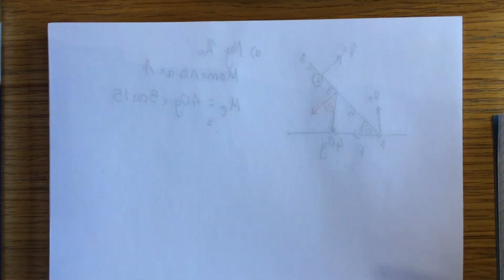So, the fact we're dealing with a rigid body now means that we can also look at moments. What we've got to remember for a static rigid body, when it's in equilibrium, is that it's stationary, the resultant force in any direction is 0, and the resultant moment is 0. Moments are the magnitude of the force multiplied by the perpendicular distance.